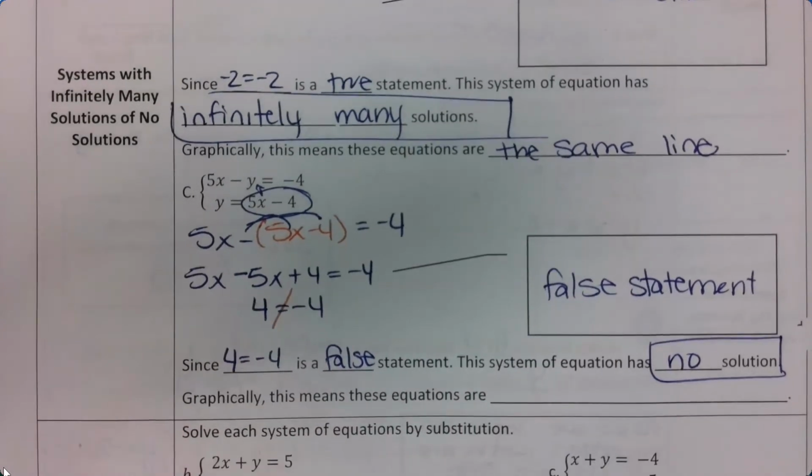And if I went to graph this, these would look like what? What kind of graphs had no solution? Parallel.